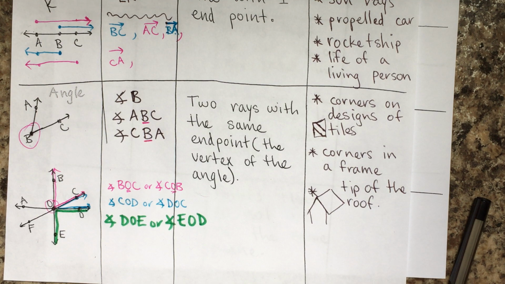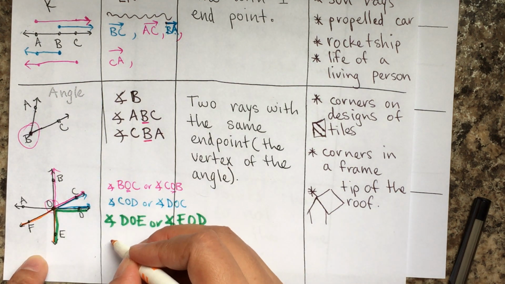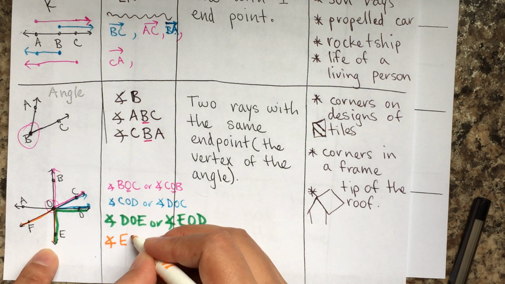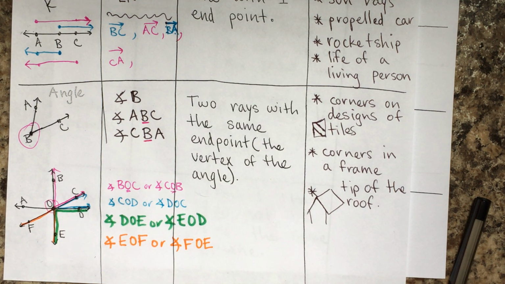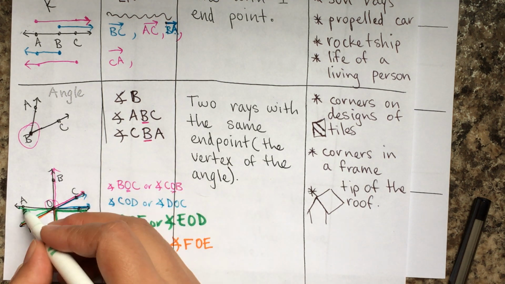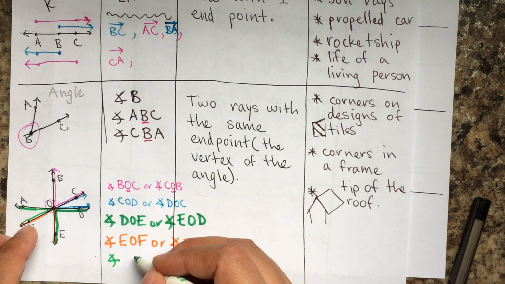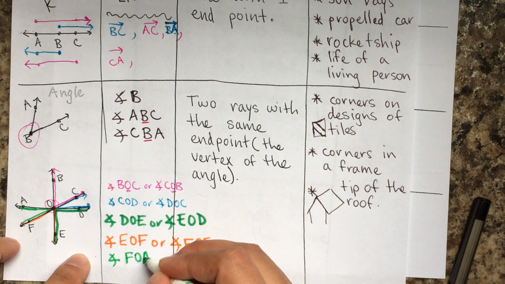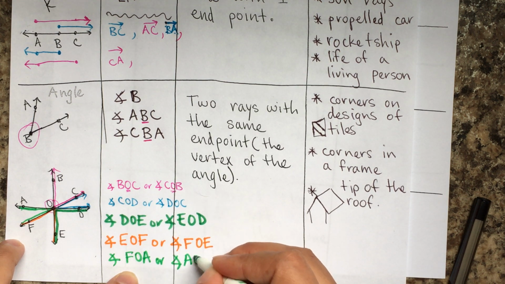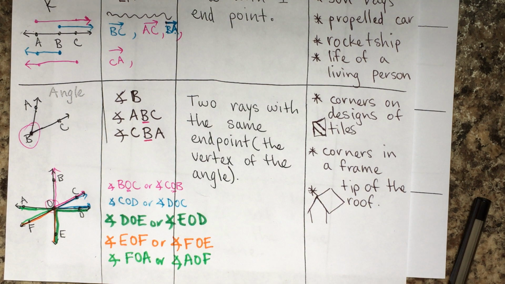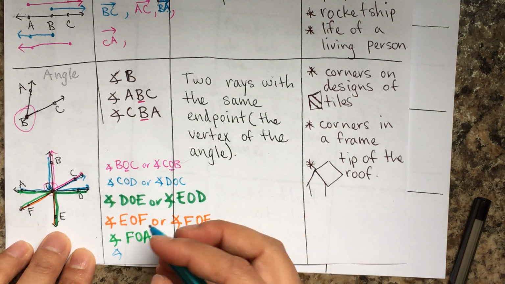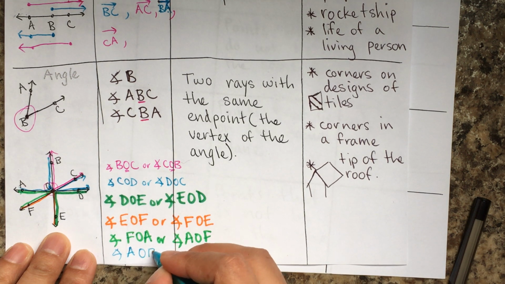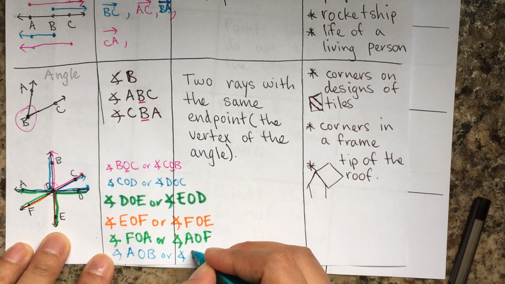Okay. For this one, the name or label will be angle EOF or angle FOE. I think I'll do one more, or just do all of them since it's almost there, right? Angle FOA or angle AOF. And I'll do the last one, this one right here. That will be angle AOB or angle BOA.